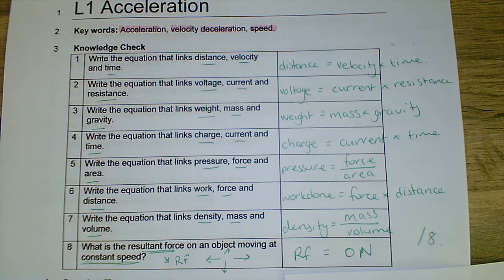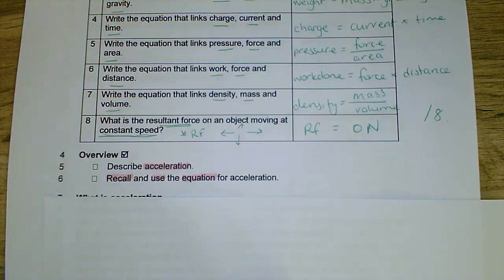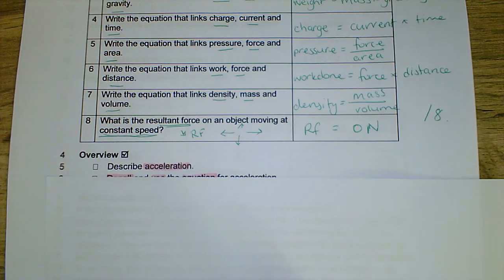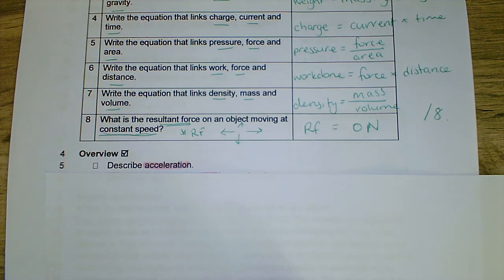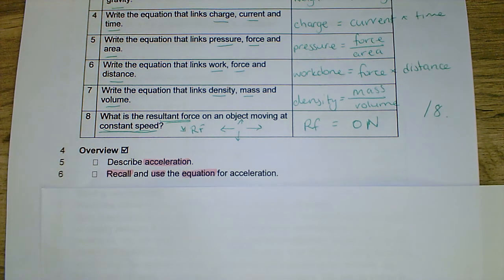You do need to learn these equations. I cannot emphasize that enough. They will not be given to you during your exam. Okay, so for the first part of this lesson, we are going to look at describing acceleration. And we're also going to look at the equation for acceleration and how to use it.